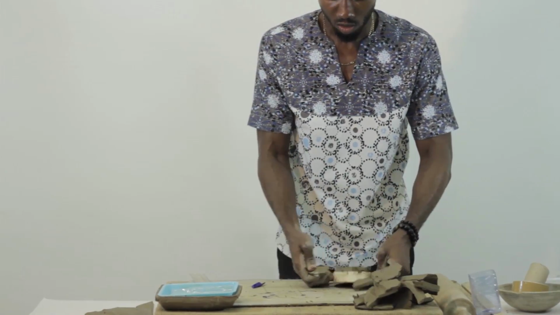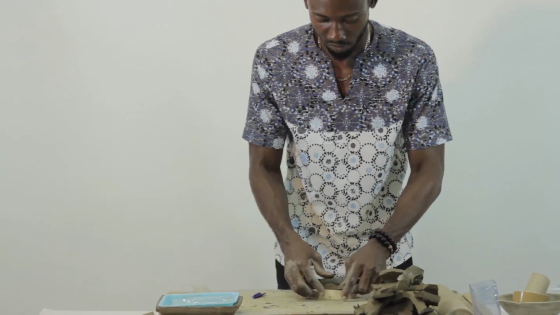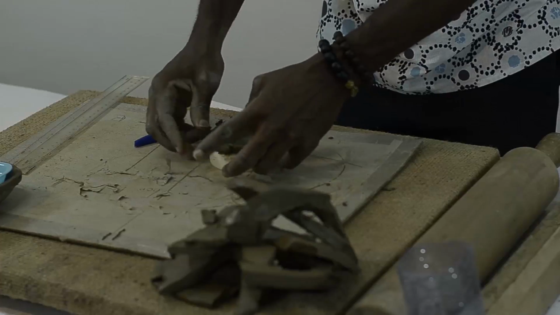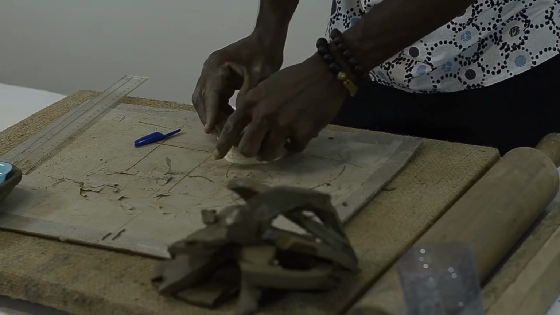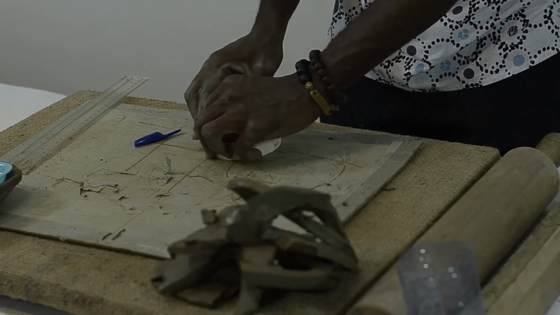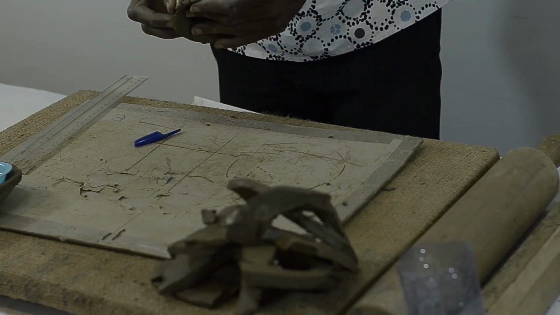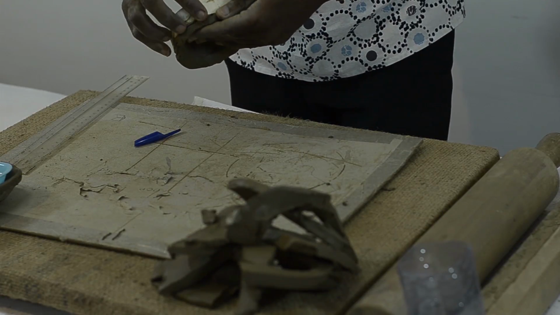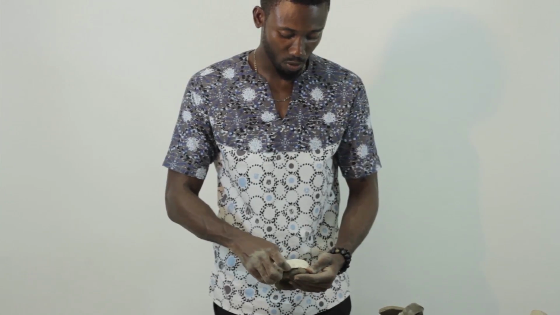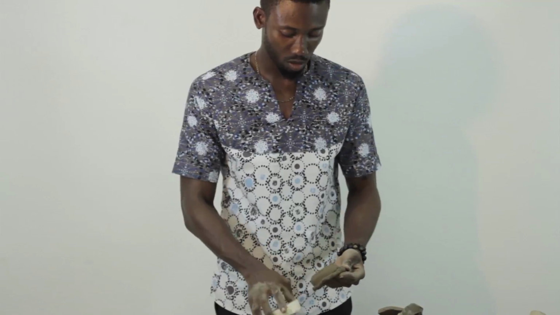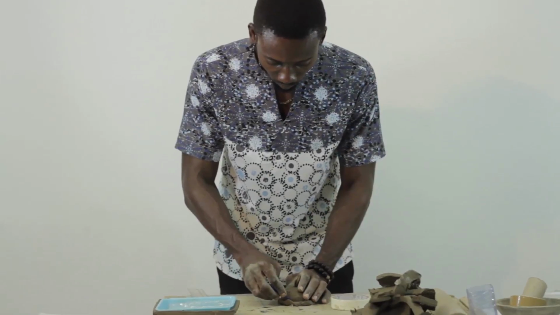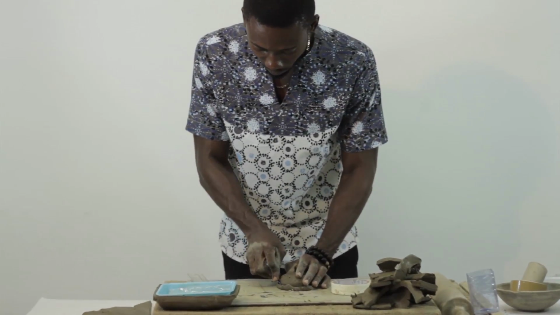Yes. So you have our excess clay coming off. And therefore with a little push, you just push the clay gently out of the mold. Gently.